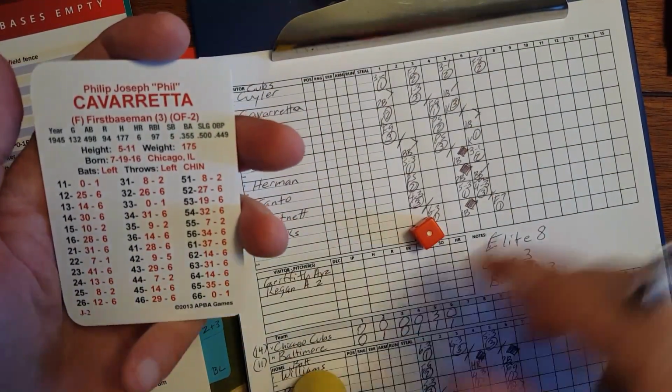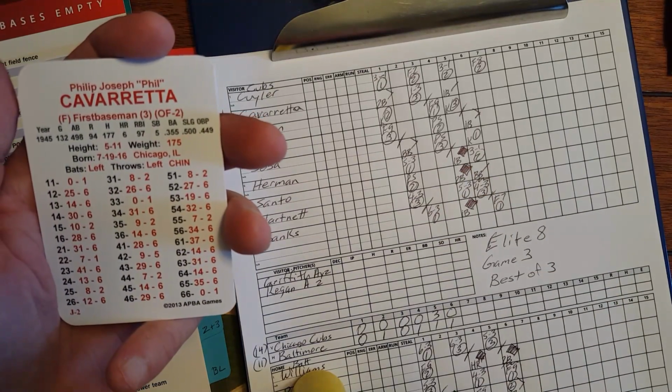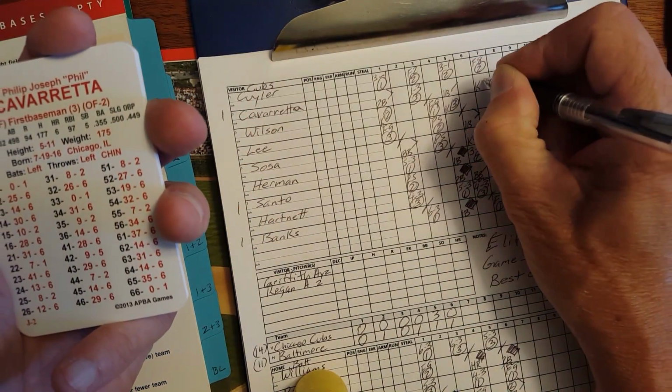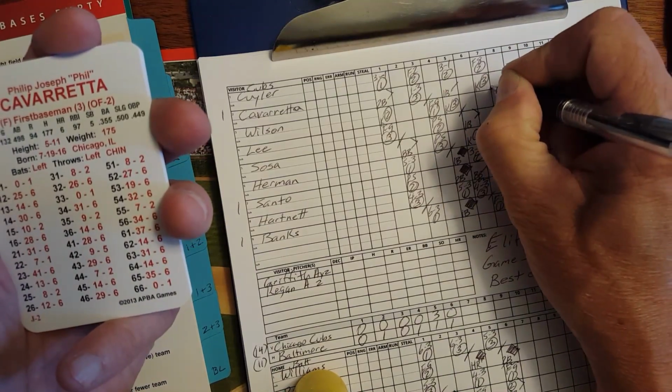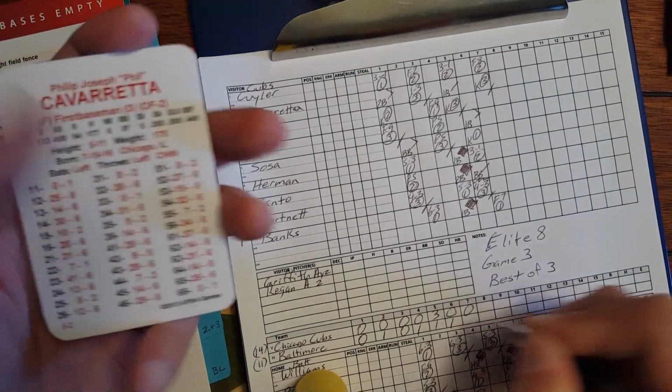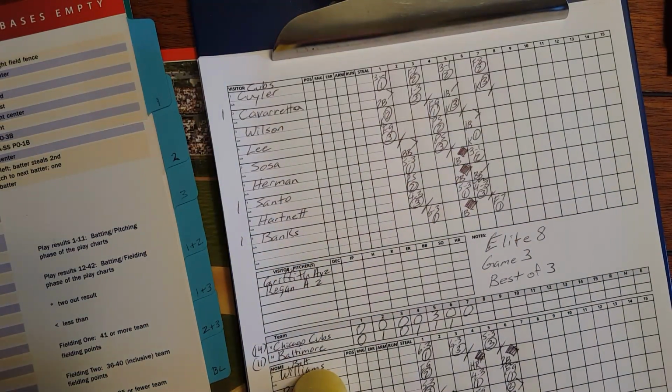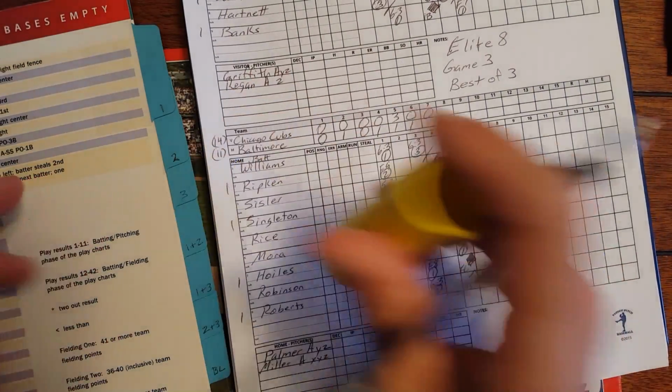He's up, Phil Cavaretta, 25. Stu Miller has an X, so it is a strikeout for Stu Miller. Nothing doing. Three up, three down. Bottom of the 7th.